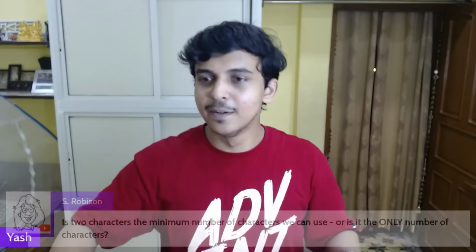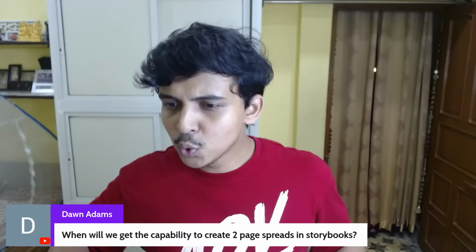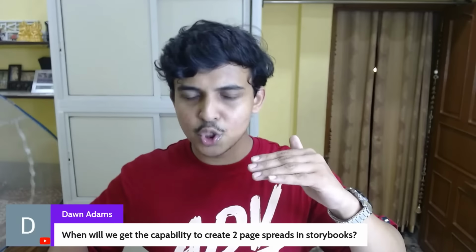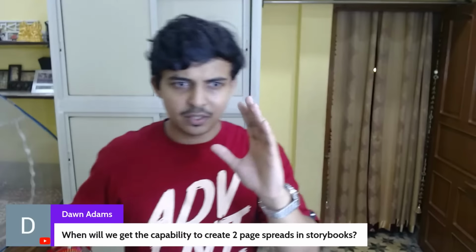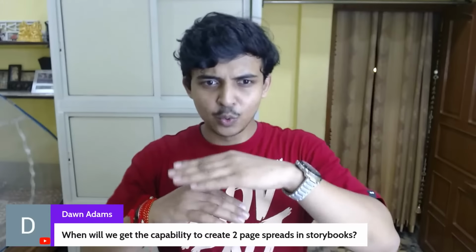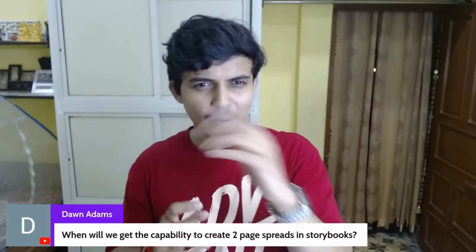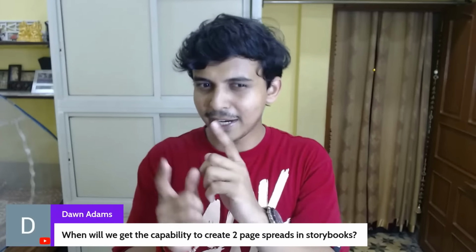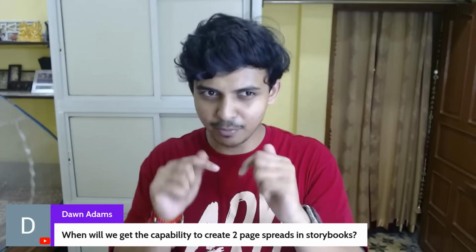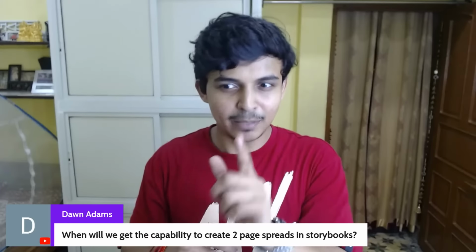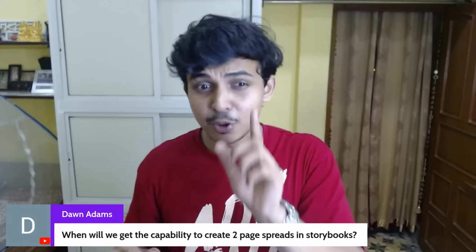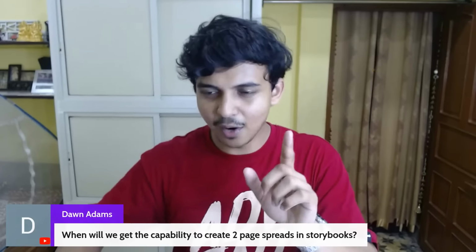Robinson, sorry, I'm pronouncing it wrong. When will we get the capability to create 2-page spreads in storybook? Dawn, Adams, do you mean a 2-page spread, meaning like a speech bubble kind of thing? Well, this bonus feature that I'm going to show you might let you create that. So stick around and I'll show you.